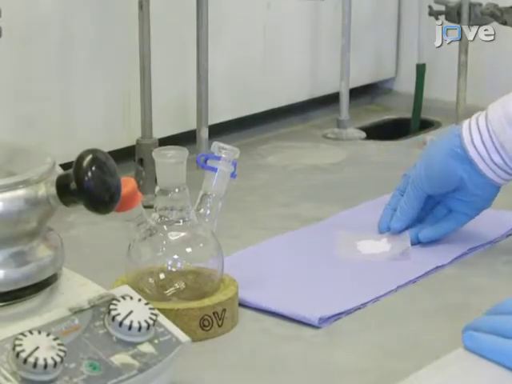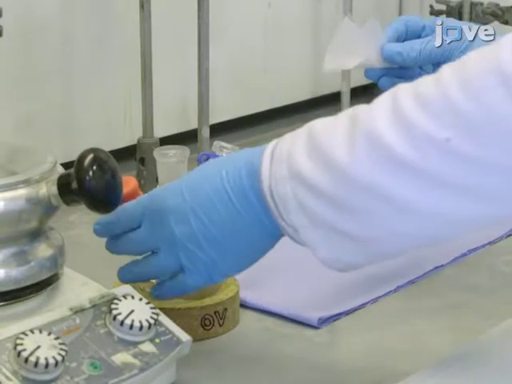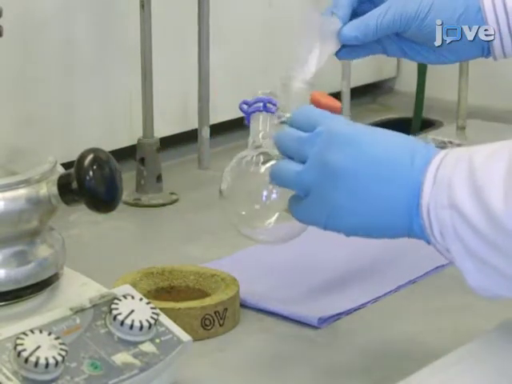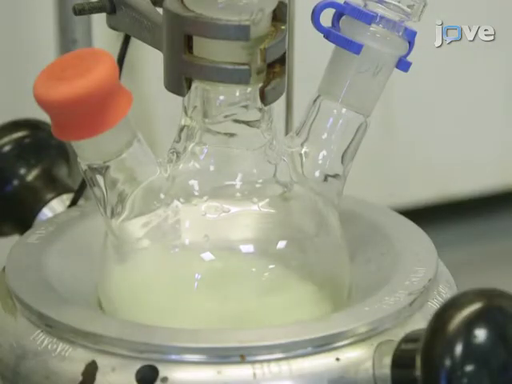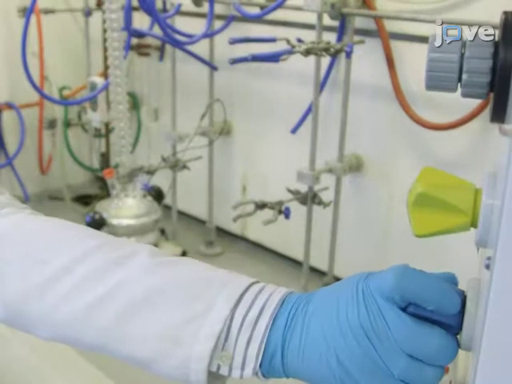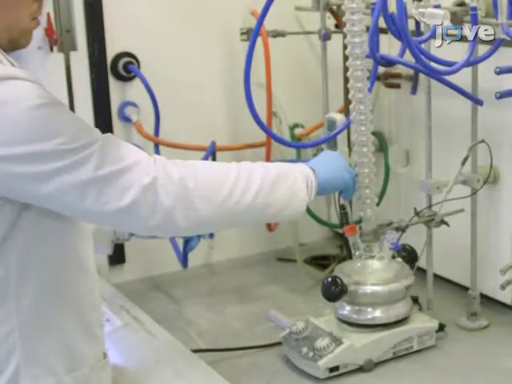To begin synthesizing compound 5, in a 250 milliliter 3-neck round-bottom flask, dissolve 0.67 grams of compound 3 and 0.75 grams of phenothiazine in 60 milliliters of anhydrous toluene. Degas the mixture by bubbling nitrogen gas for 15 minutes while stirring vigorously.